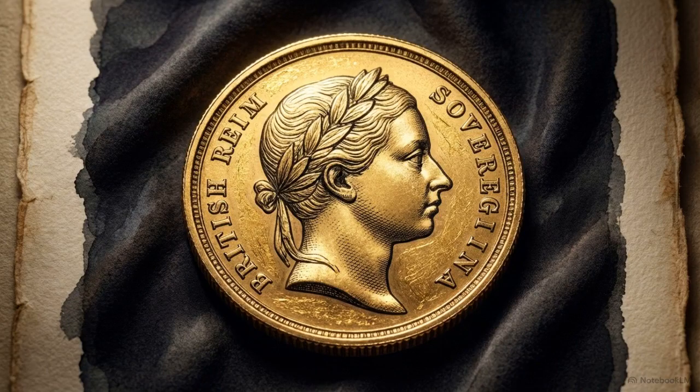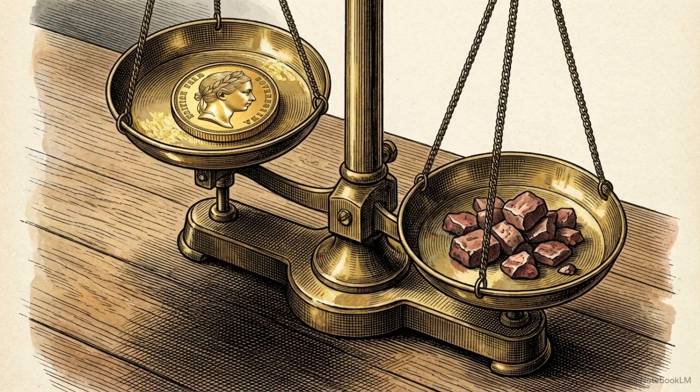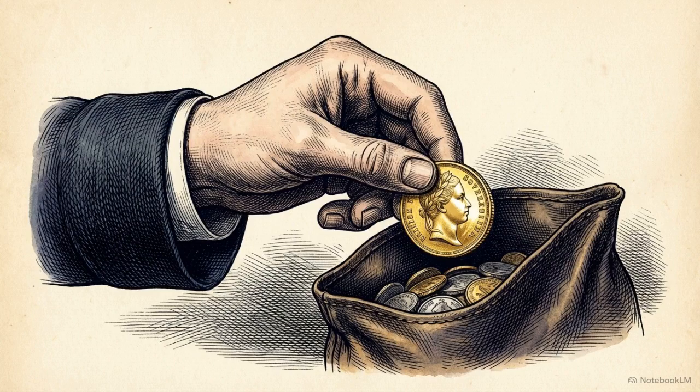Take a look at the British sovereign coin. In the 19th century, it functioned like a battery, storing physical economic energy. You cannot simply weigh the coin to determine its value. The gross weight of a sovereign included a mixture of copper, creating 22-karat crown gold, which prevented the soft metal from wearing down in citizens' pockets.